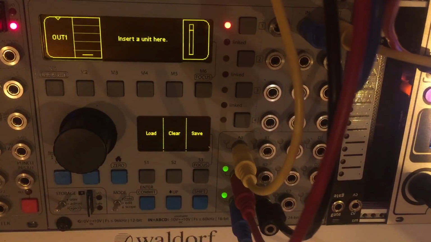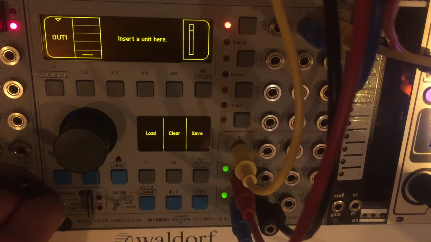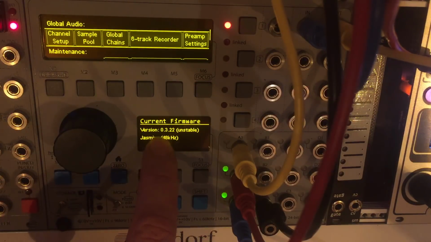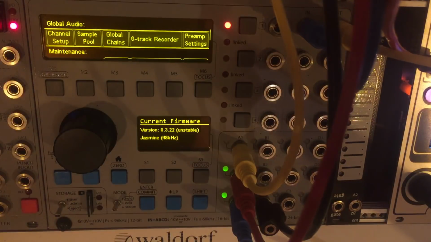But I'm excited because within those 6 months, we're now onto a new OS. Before we were at 0.2, and now we're at 0.3. And there's been a lot of revisions. We're actually up at 0.3.22. There's been a lot of changes and tweaks and all these things. So I thought it was the perfect time to make a video.